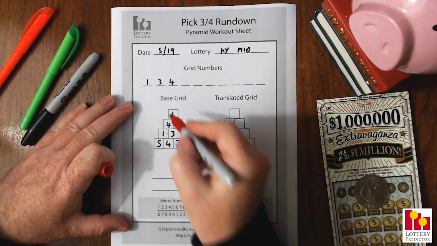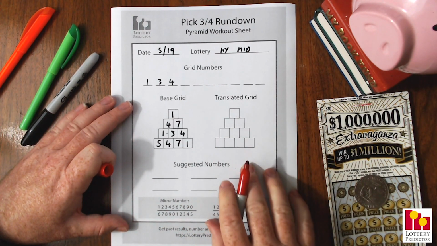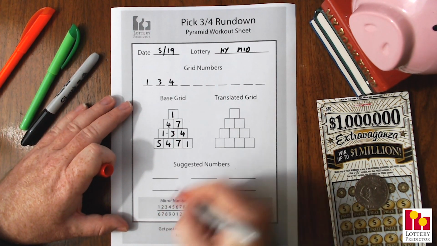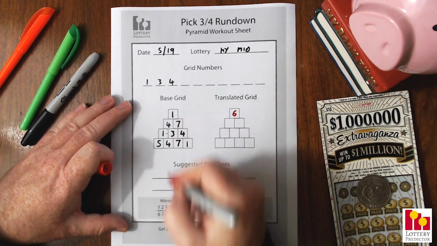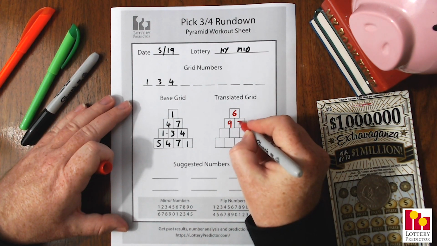So what we'll do is we take each number, we look it up on the top line, the number underneath it is what gets onto the translated grid. So 1, underneath it's a 6, we'll put a 6 in there. 4, underneath it's a 9, put a 9 in there. 7, underneath it's a 2, put a 2 in there.